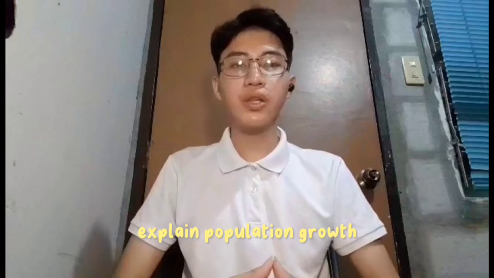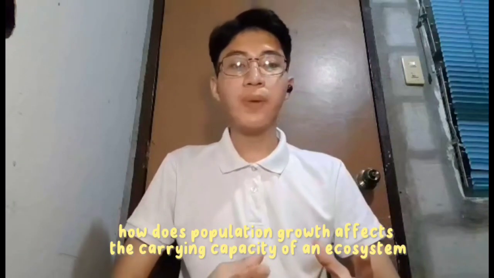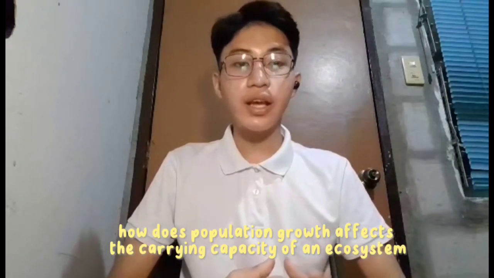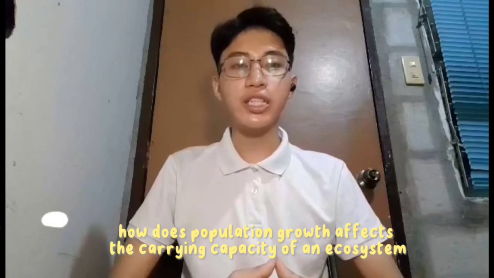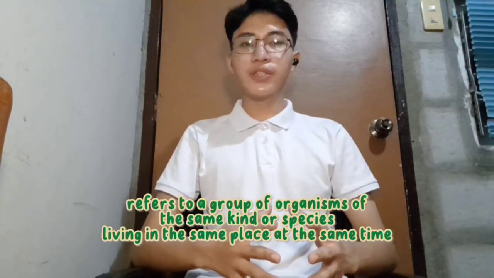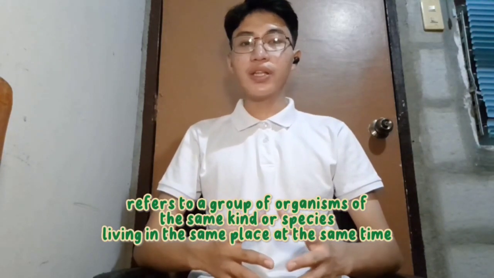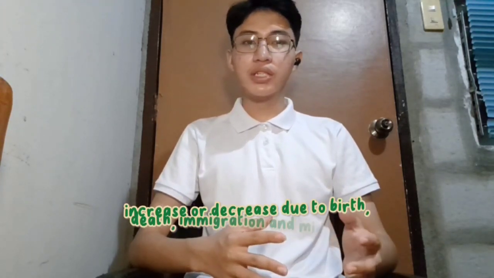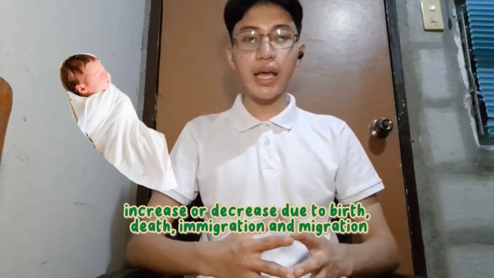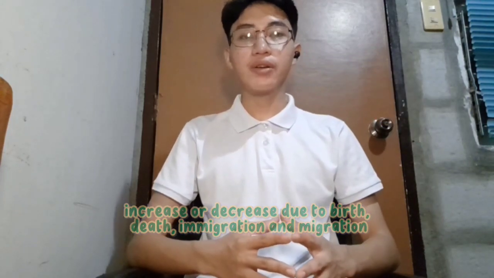In today's lesson, our objectives are: number 1, explain population growth, and number 2, how does population growth affect the carrying capacity of an ecosystem. At first, what is population? Population refers to a group of organisms of the same kind or species living in the same place at the same time. And also, population may increase or decrease due to birth, death, immigration, and emigration.